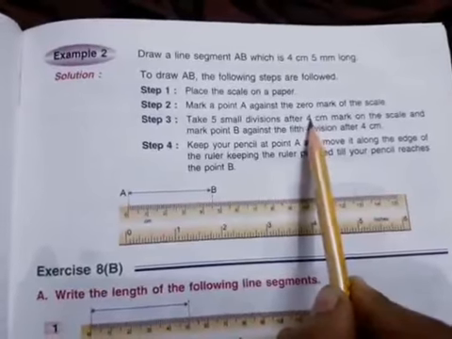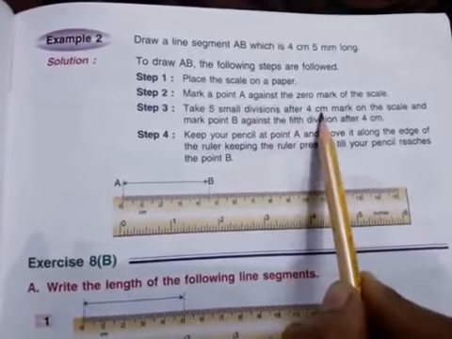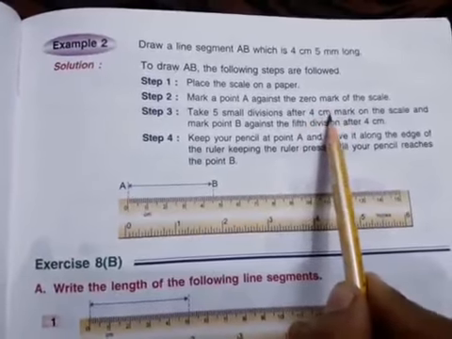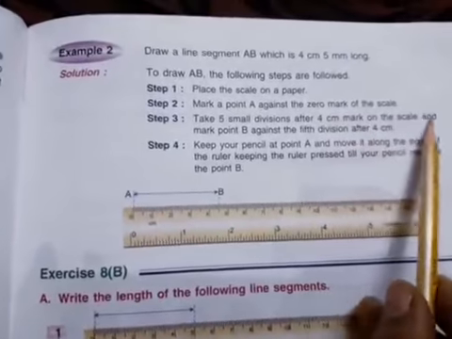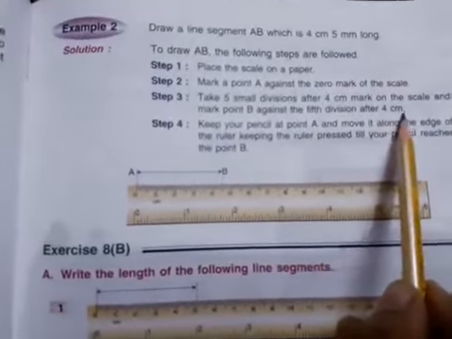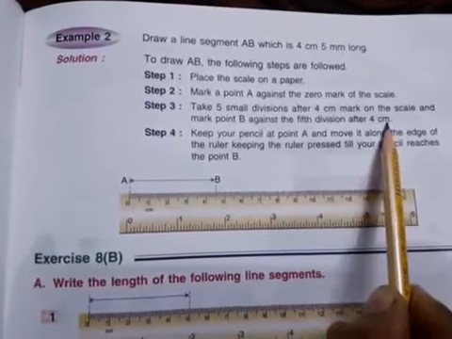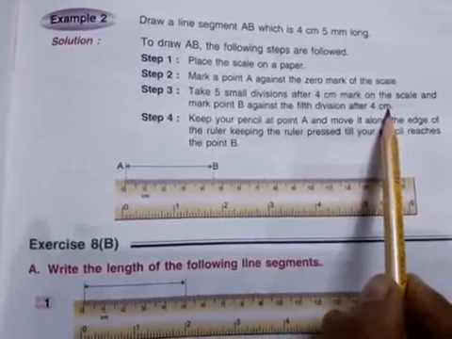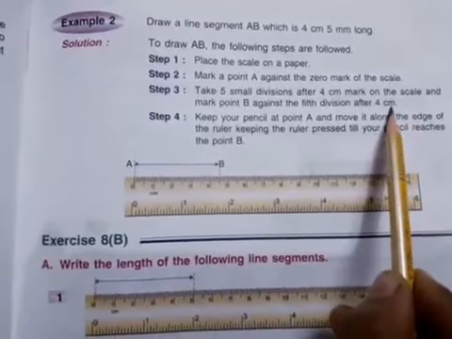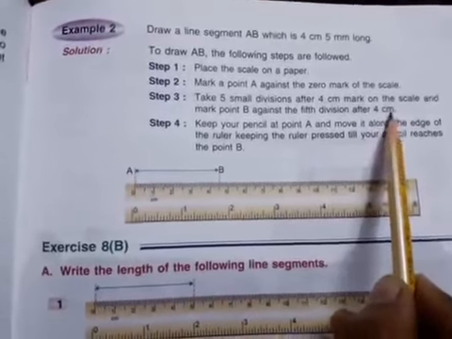That is, small lines are already there. So 5 small divisions you have to count on your scale after 4 centimeter. Then mark point B against the 5th division after 4 centimeter. You have to count the small lines. No need to divide, you can find the divisions already on your scale. So you count forward 5 small lines after 4, and mark there 5 millimeter.